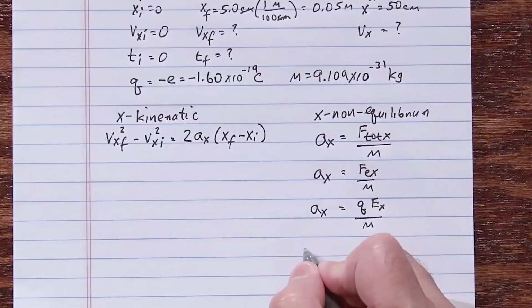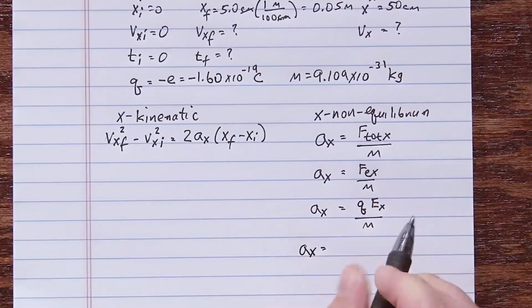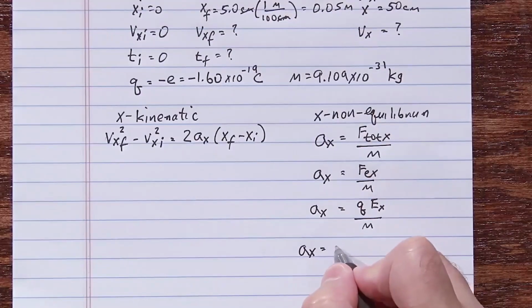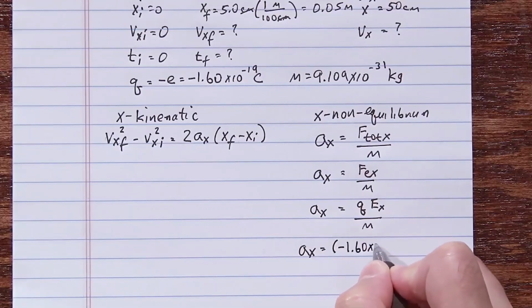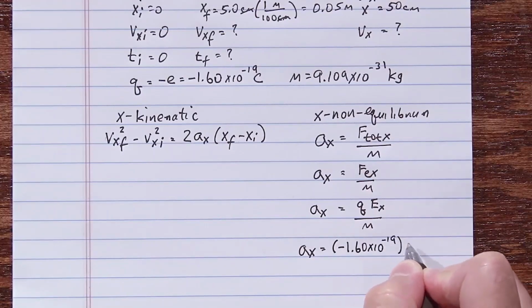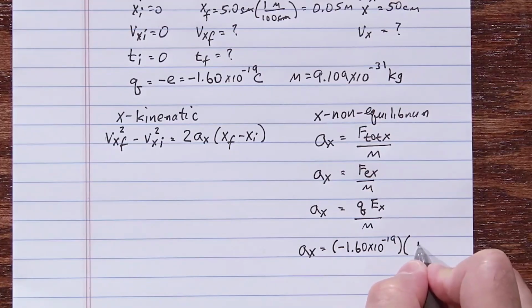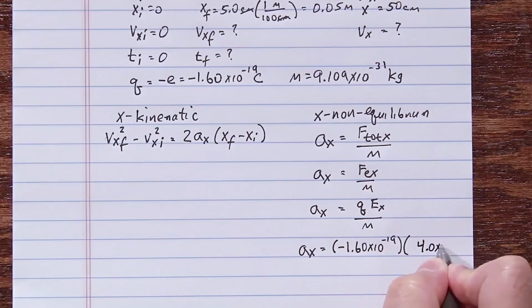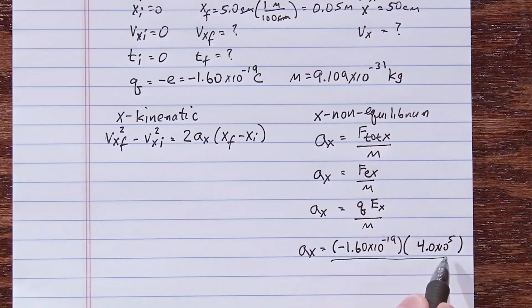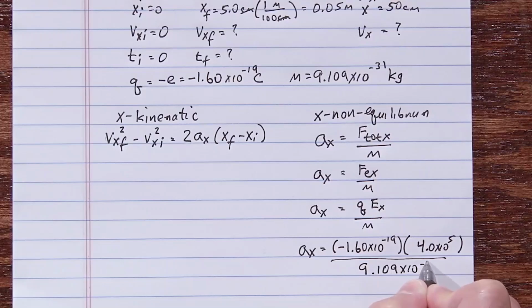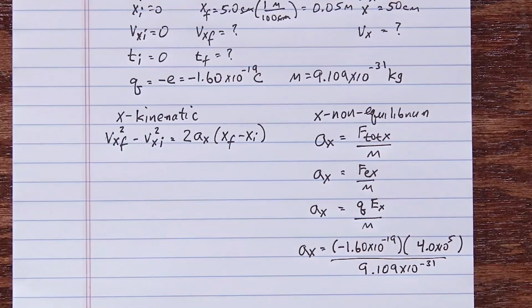So what do we have here? We have the acceleration in the x direction is equal to the electron charge, which is negative 1.60 times 10 to the minus 19 coulombs, times the electric field, which has a magnitude of 4.0 times 10 to the 5 newtons per coulomb. And we'll divide all of that by the mass of the electron, which is 9.109 times 10 to the minus 31 kilograms.